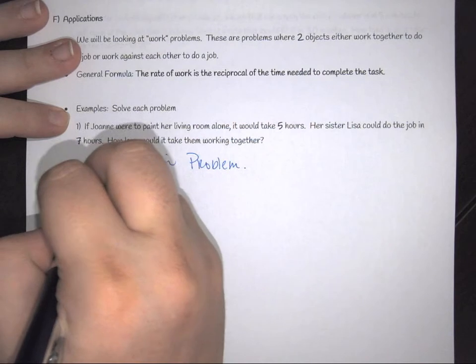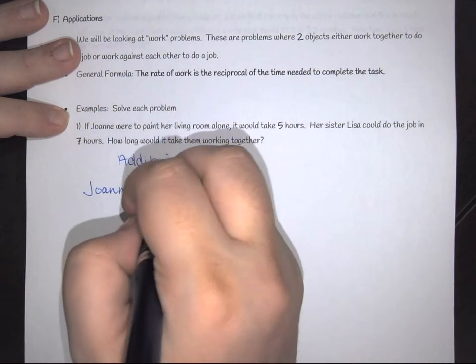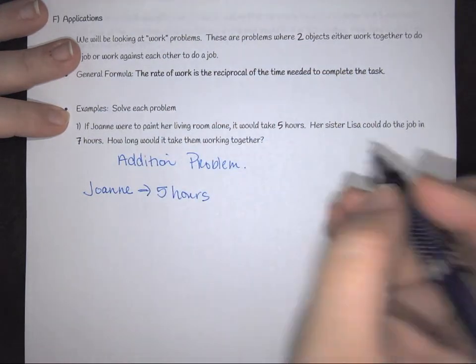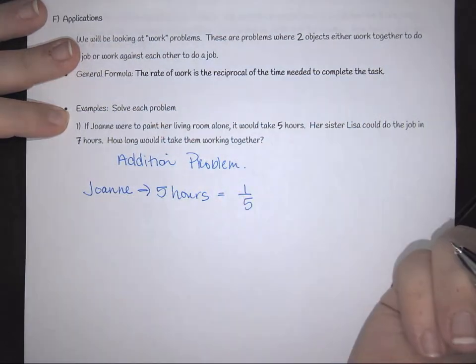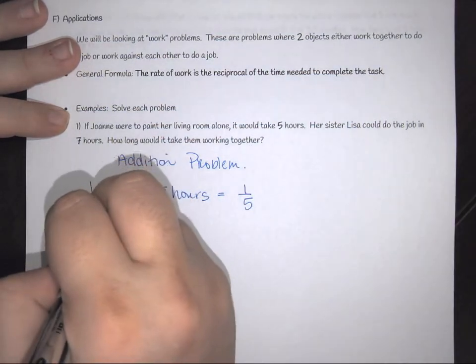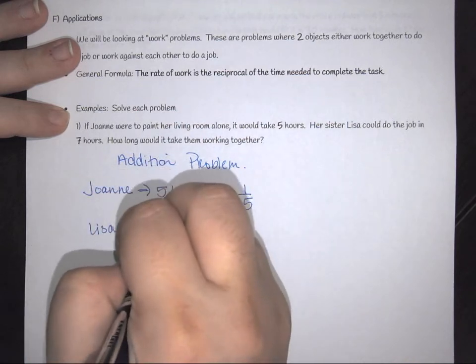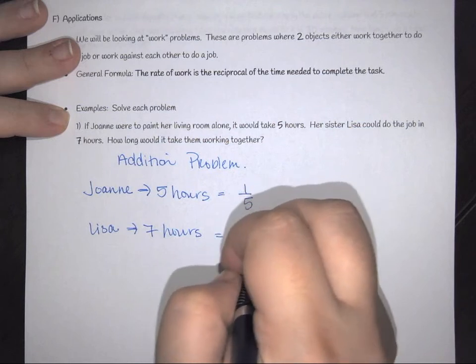We have Joanne, who takes 5 hours to complete a job. So this is going to be the same as 1/5. Now we also have Lisa, who takes 7 hours to do a job, which is 1/7.